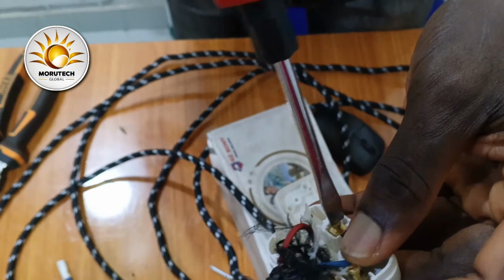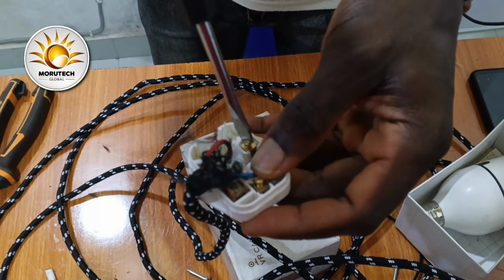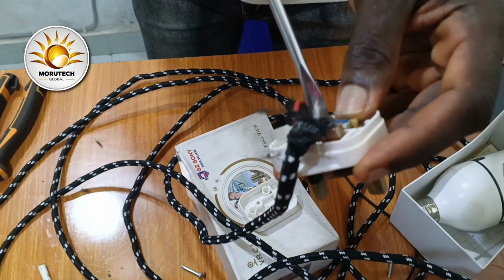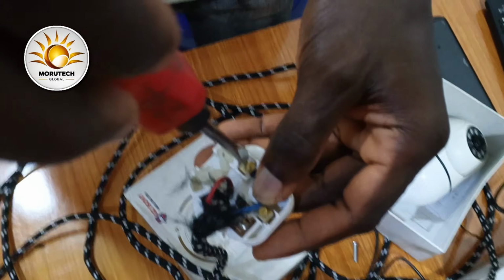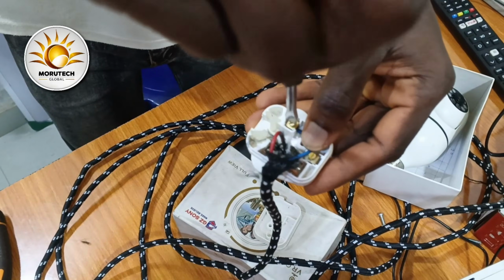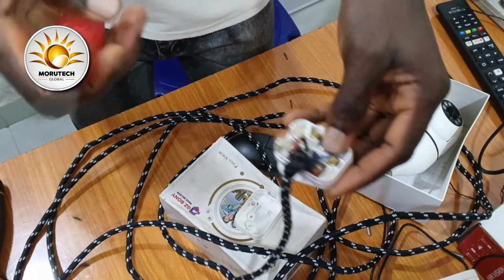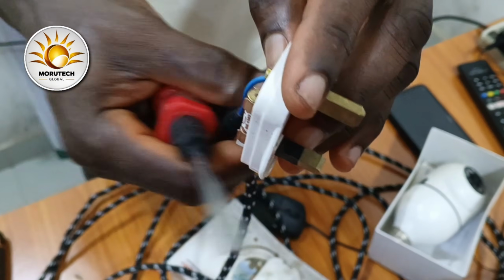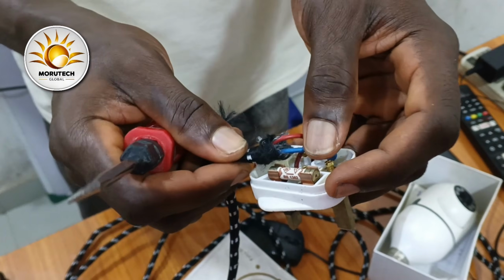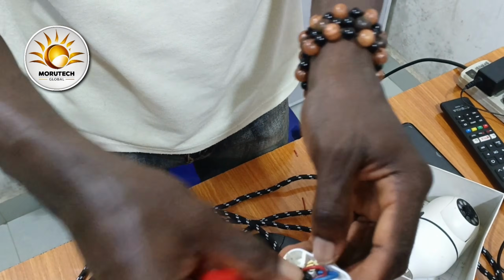So after connecting these two, if you have the earth wire together, maybe you are using 3-in-1 cable, you can now connect your earth to the earth terminal. But for this, is it. And make sure you use the right screwdriver so that the work will be easy for you. So we are done connecting this system. So this is it. Are we together?